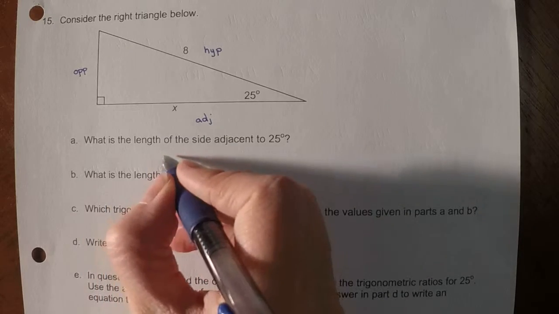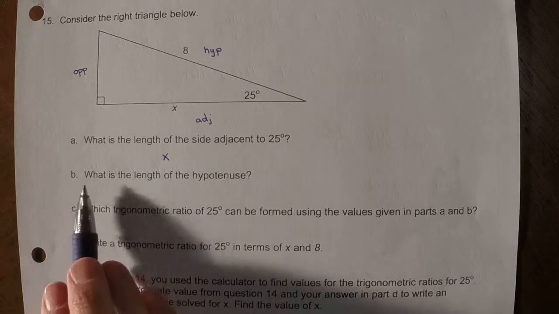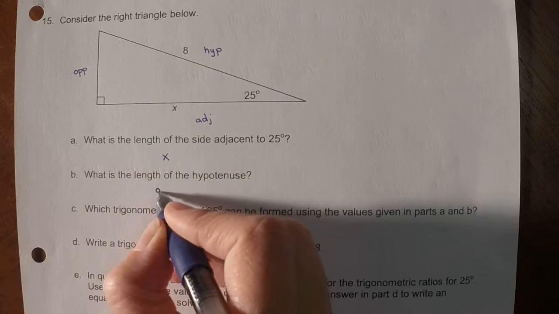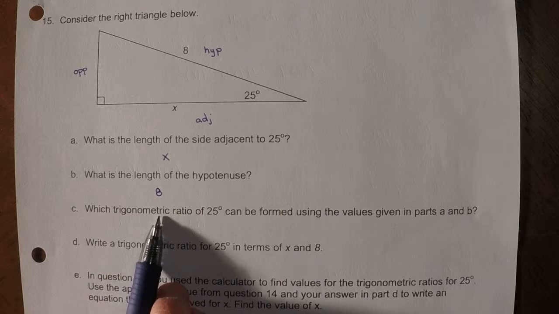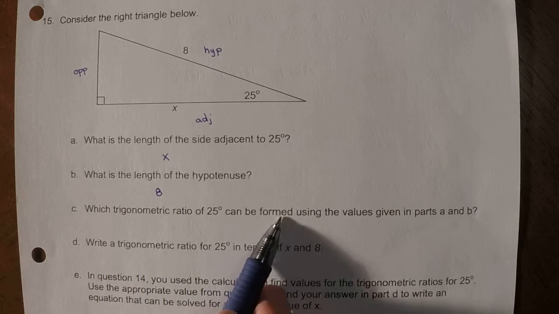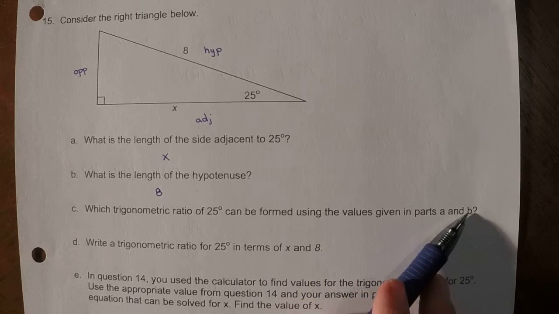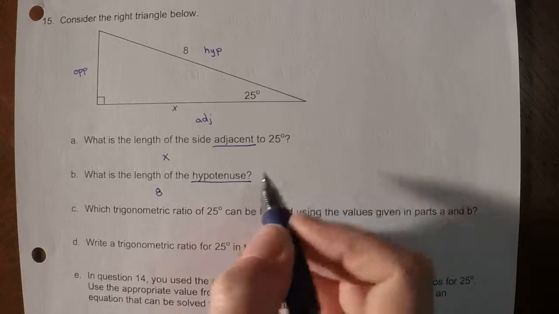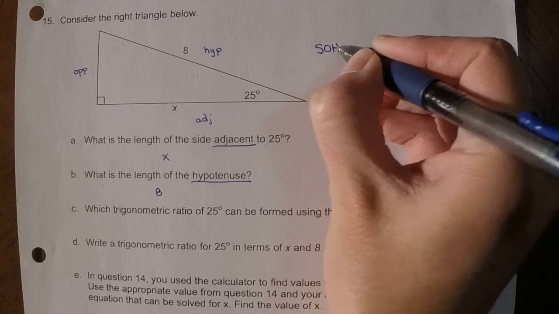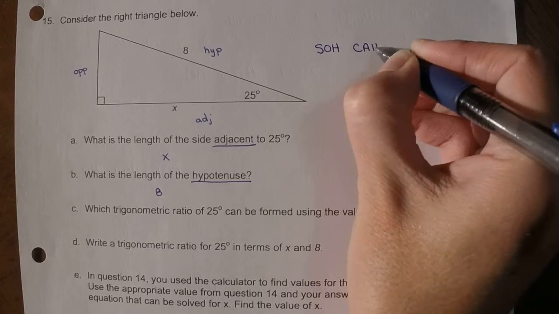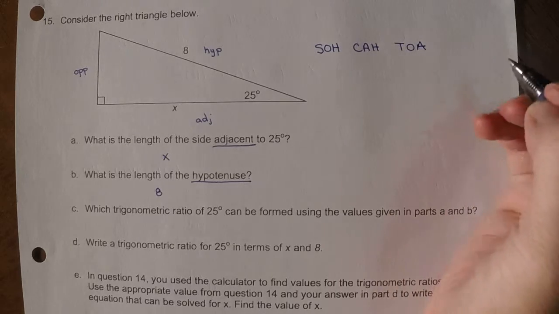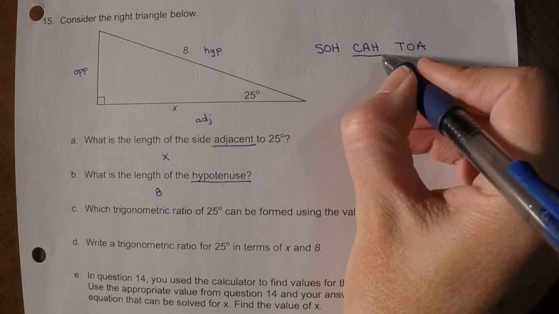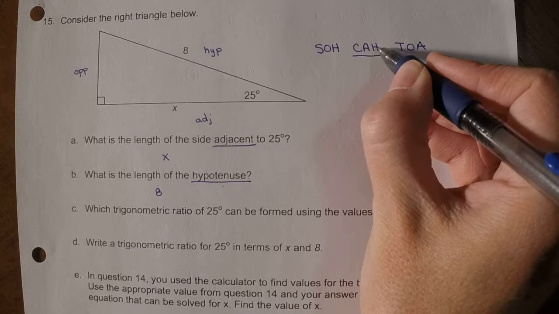So it says, what is the length of the side that's adjacent to 25? Well, that would be just x. What is the length of the hypotenuse? Well, the hypotenuse is 8. Which trigonometric ratio of 25 could be formed using the values given in parts A and B? So I had the adjacent side and the hypotenuse. Well, again, if we remember SOHCAHTOA, adjacent and hypotenuse is which one? Right here. Adjacent, hypotenuse.